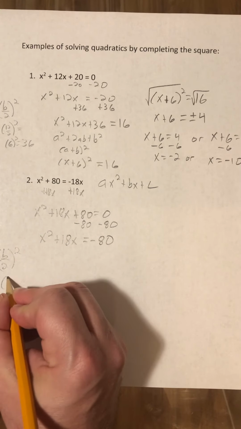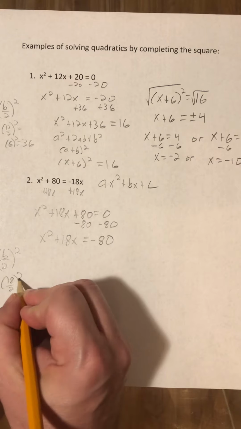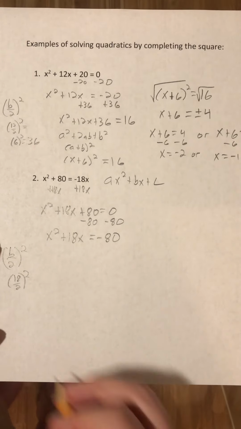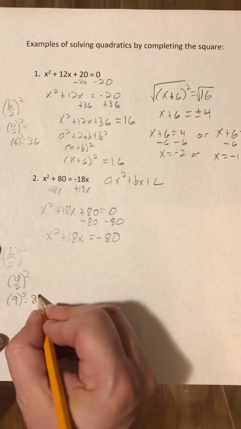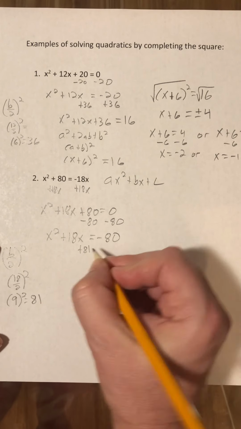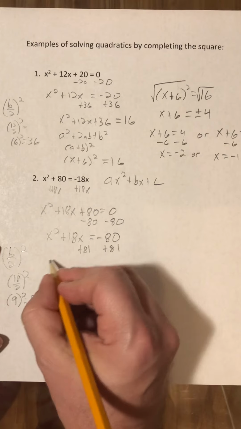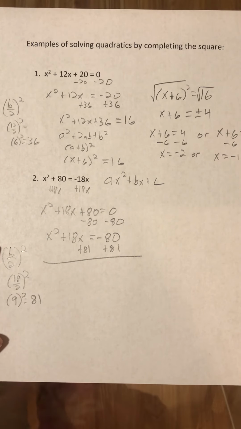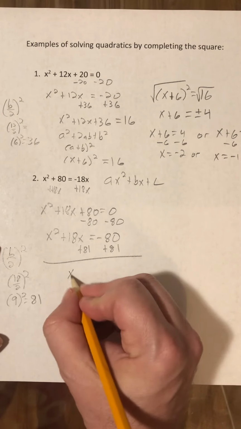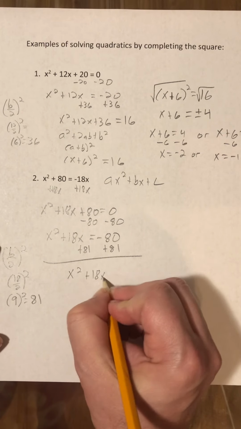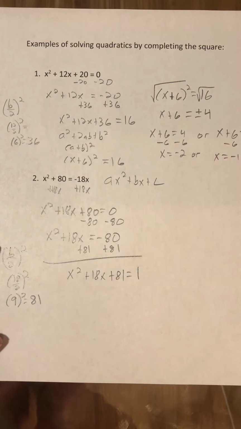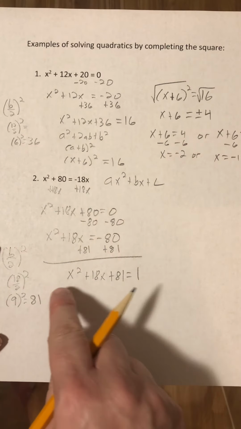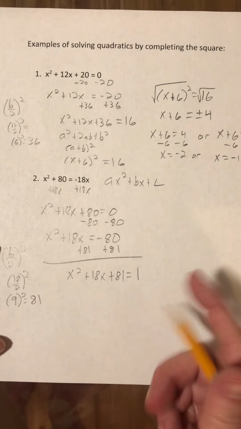And in this case, my b term is 18. Divide that by 2 and square it. Okay, so 18 divided by 2 is 9. 9 squared is 81. So that's what I need to add to both sides of my equation to complete my square. All right, so I've got x squared plus 18x plus 81 equals 1. All right, now this fits the pattern of a perfect square trinomial.